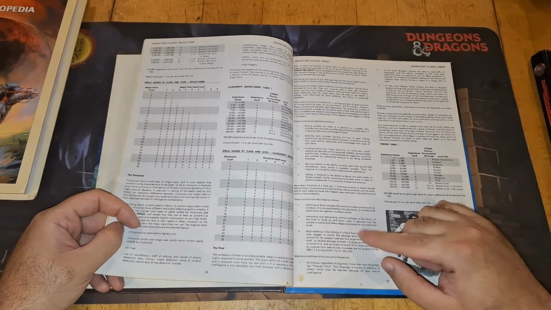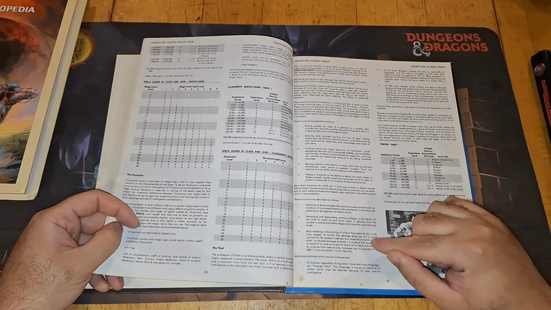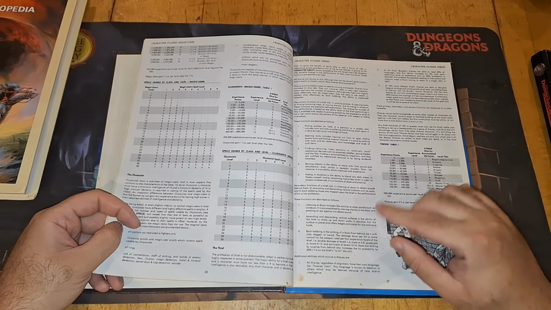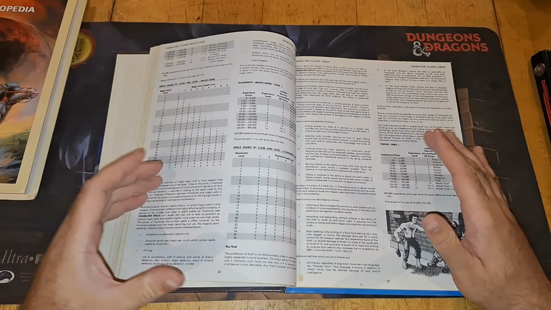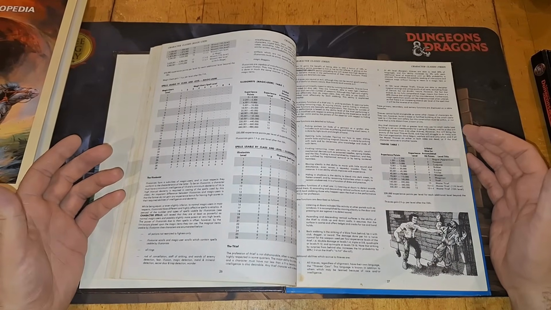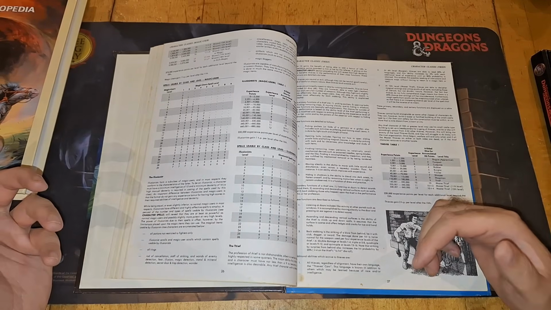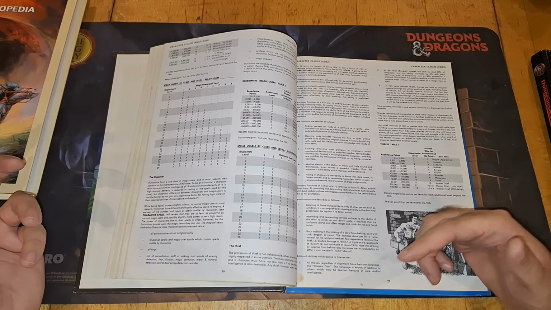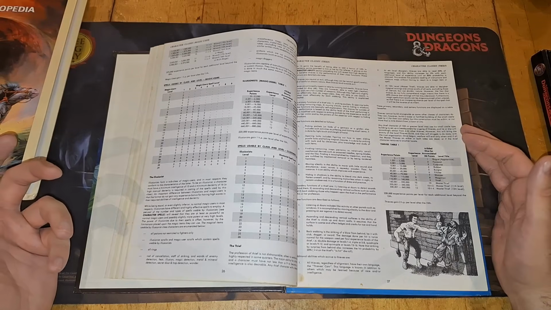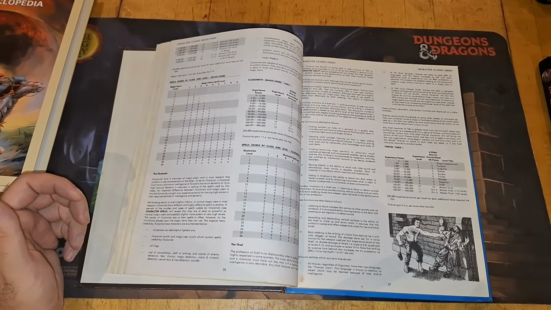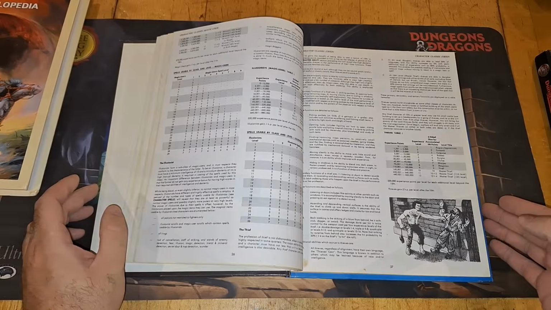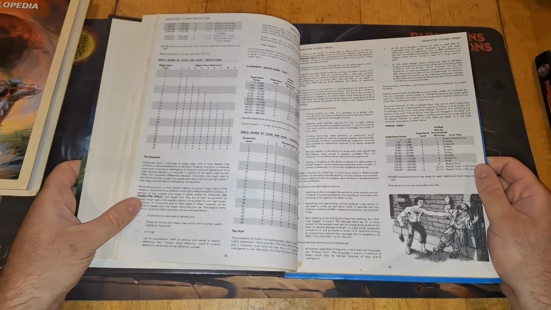Again, it doesn't quite go into how difficult it is to pull that off in a fight, but I feel like it's pretty similar to other versions of the game where you have to be hidden at the start of the fight, so maybe invisible, or you have succeeded on your stealth rolls earlier before initiative was rolled, and you make your way from there. Okay, didn't mean to bump the camera there, but that's alright.